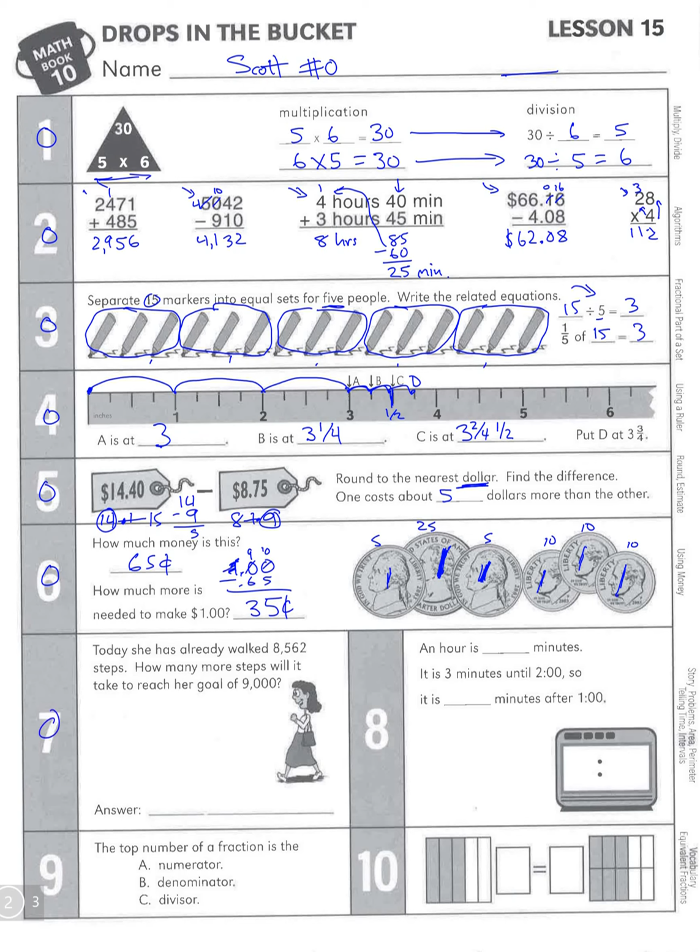All right, number 7. Today, she already walked 8,562 steps. How many more steps will it take to reach her goal of 9,000? So we're comparing these two numbers, right? We're finding the difference between these two numbers. So always start, right, with the larger number when you're finding the difference, and we're going to take away the smaller amount, and that will give us the difference.